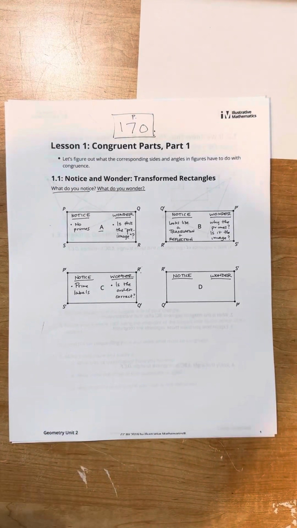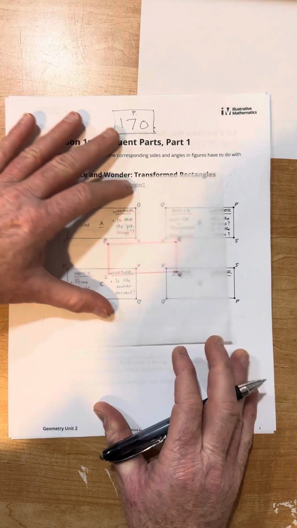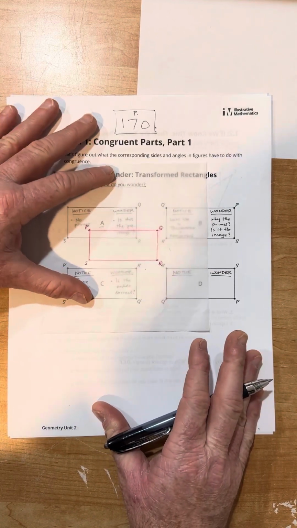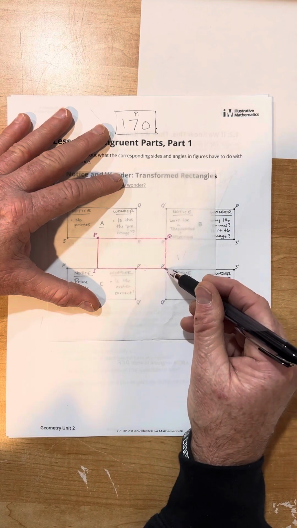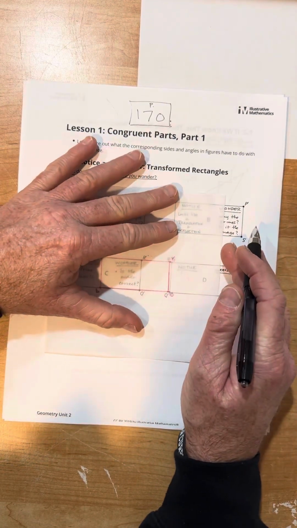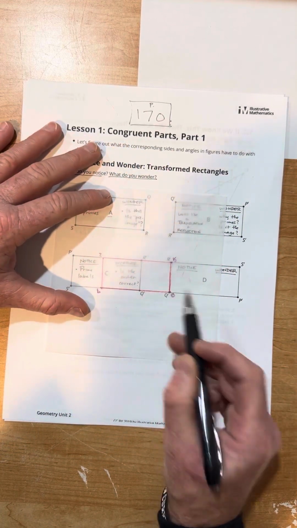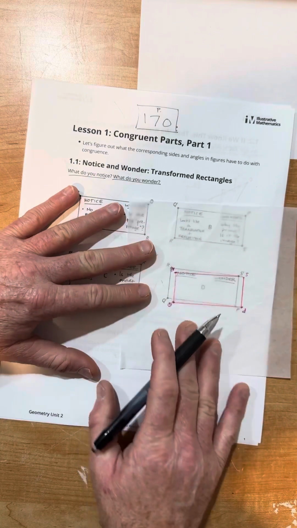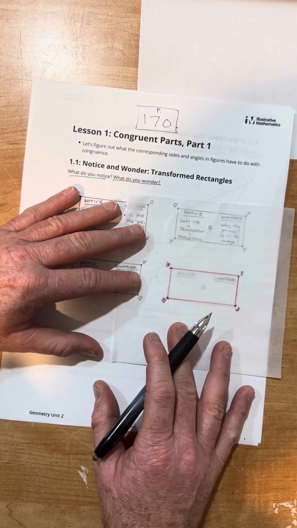Okay, let's go to this one here. Got PQRS. Let's go R to R prime. And then I want to reflect. So R and Q line up. And then I'm going to reflect one more time. So S and P line up.